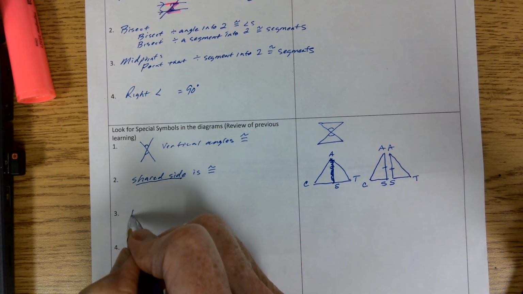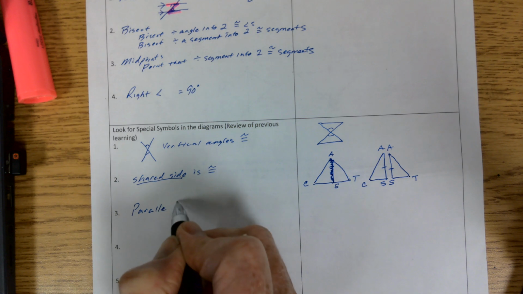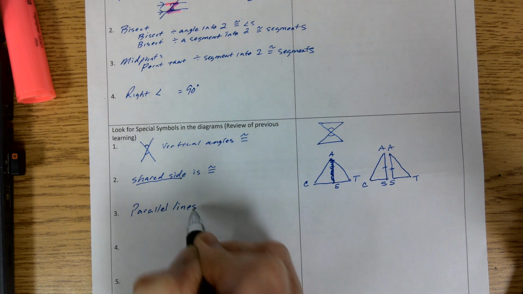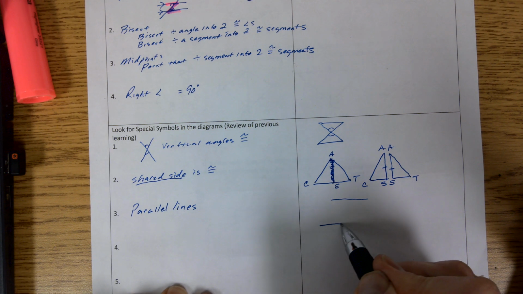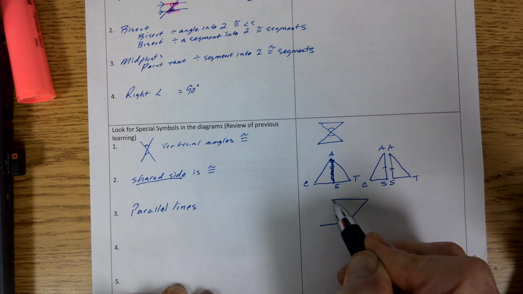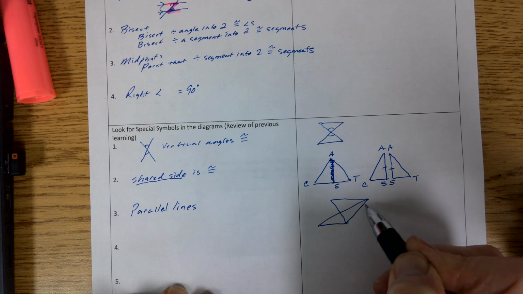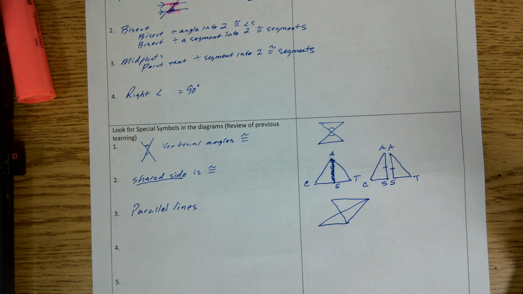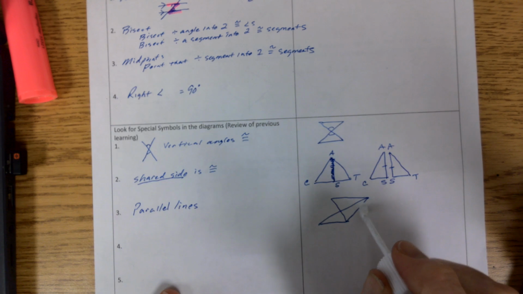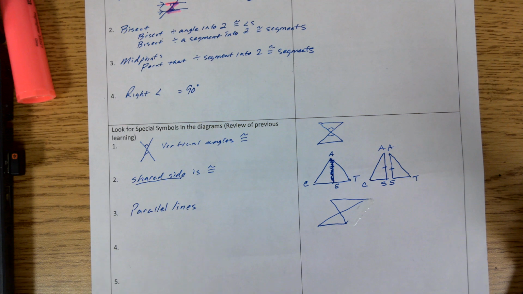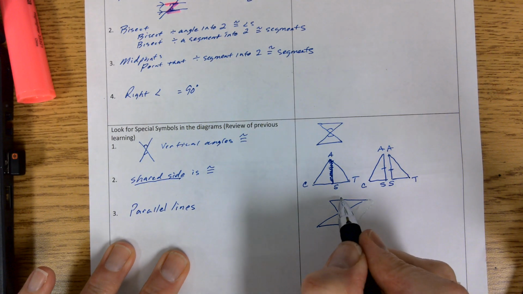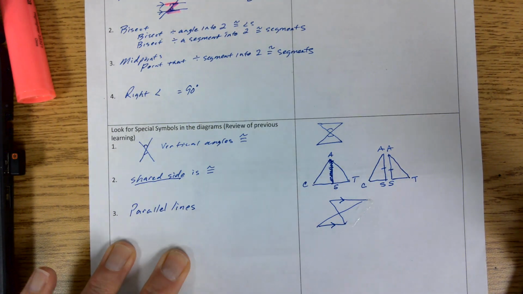Again, pay attention. You're going to see parallel lines in pictures. Before I said it might be in the directions, but you might also have a picture where I tell you, in this picture, I've got parallel lines, and this line is parallel to this line.